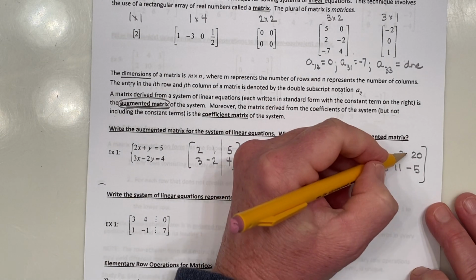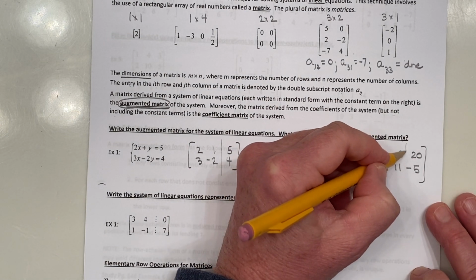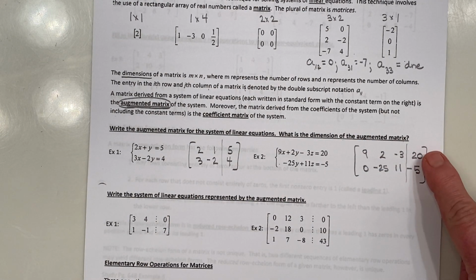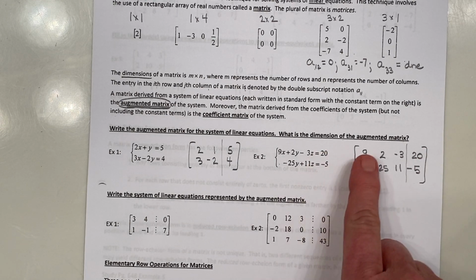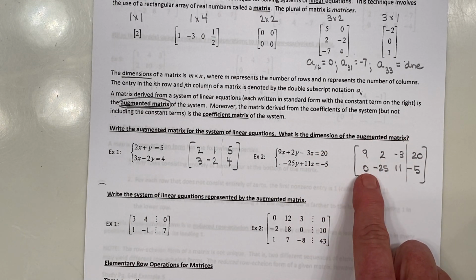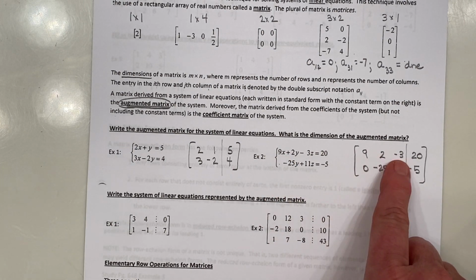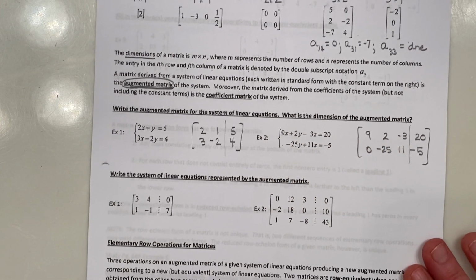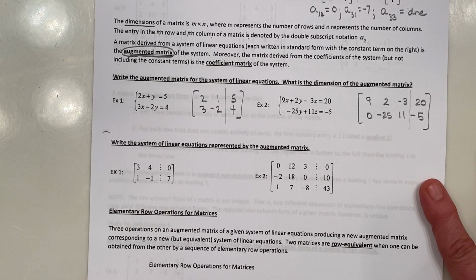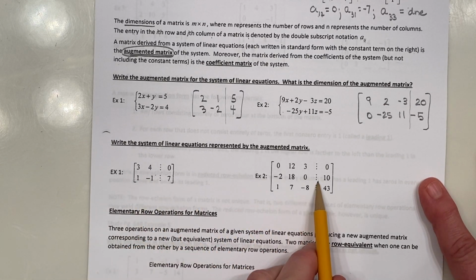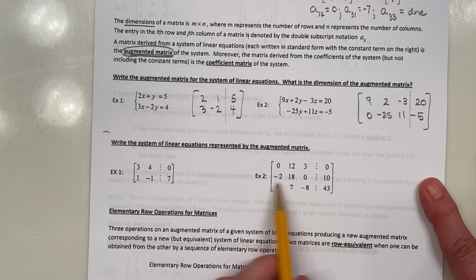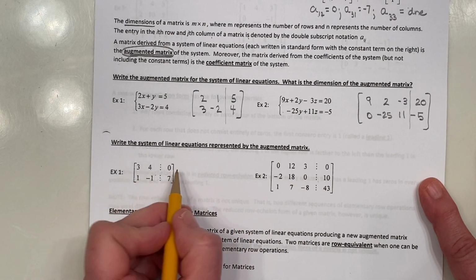And again, if we wanted to put a vertical bar or a stack of a bunch of dots here, that would distinguish that these are the constants, whereas these numbers to the left of this vertical bar all represent coefficients of the variables x, y, and z. Let's go and do the opposite now. Given these augmented matrices, let's write a system of linear equations for them.